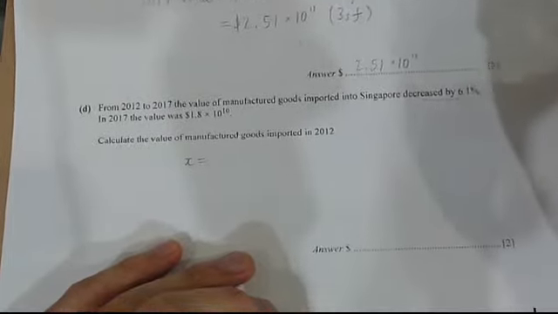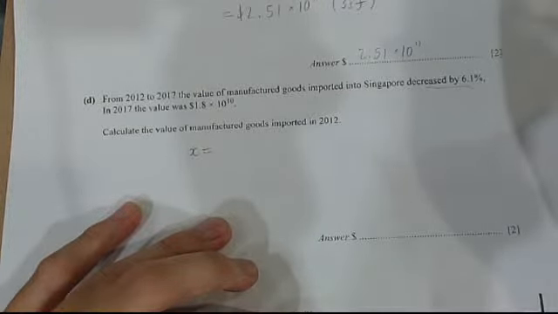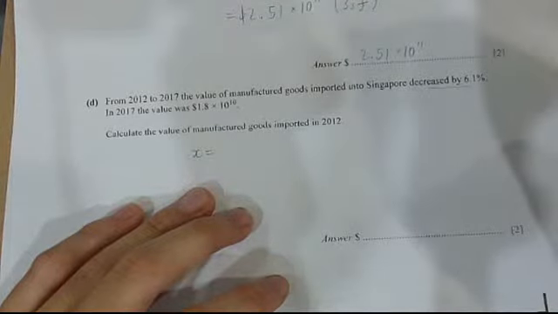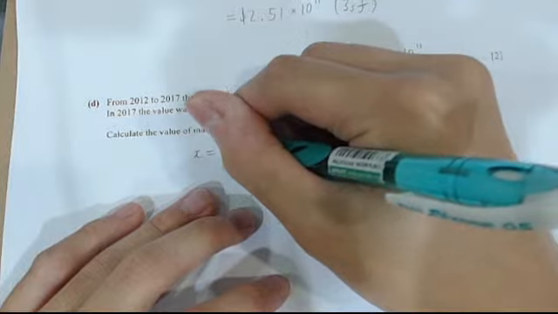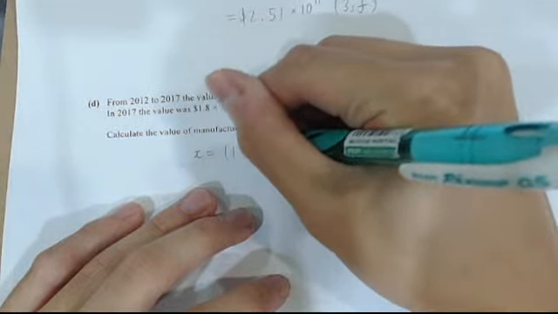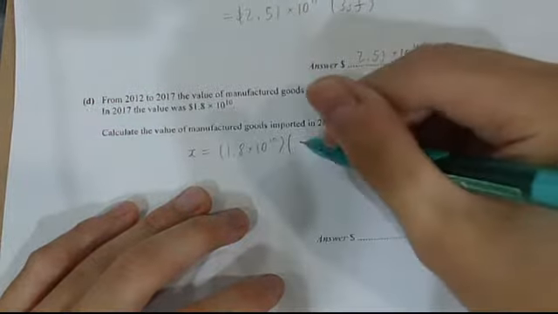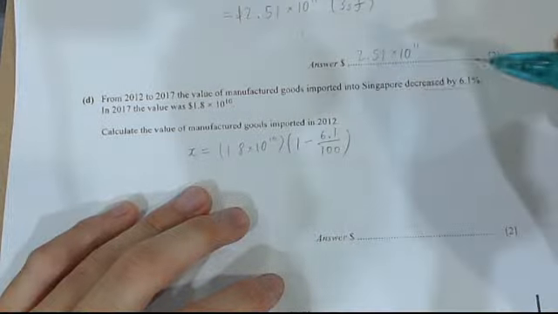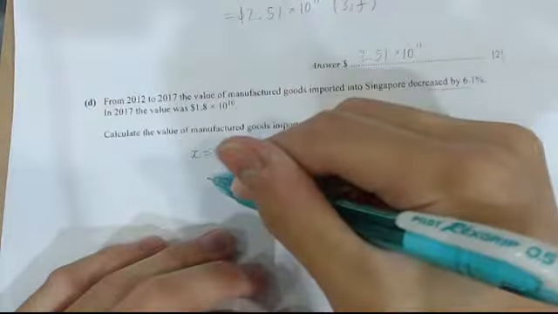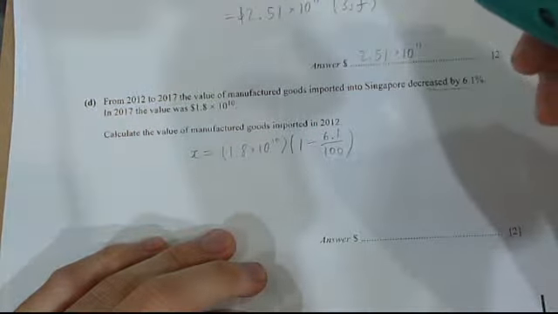From 2012, where was it? 1.8 times 10 to the 10. And it decreased by 6.1, so we do 1 minus 6.1 over 100. Whoa, I got it wrong.